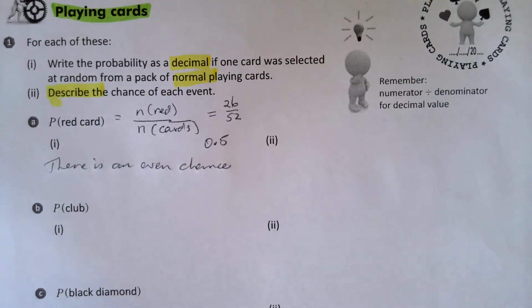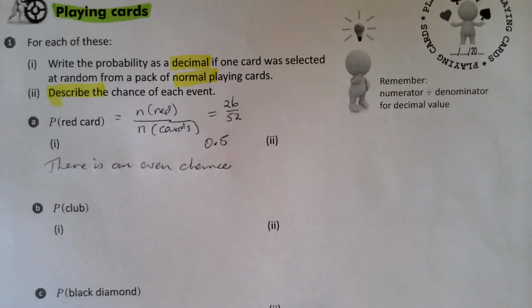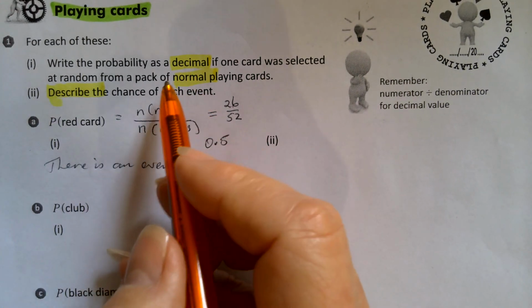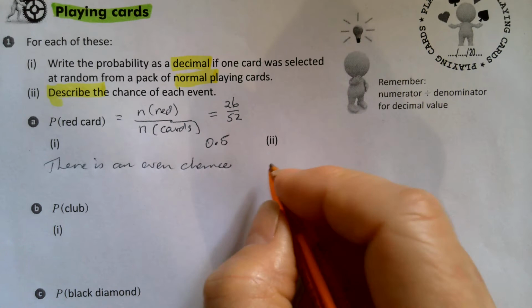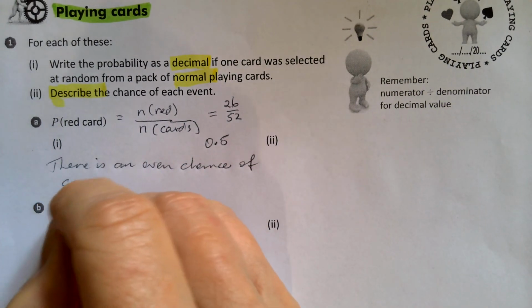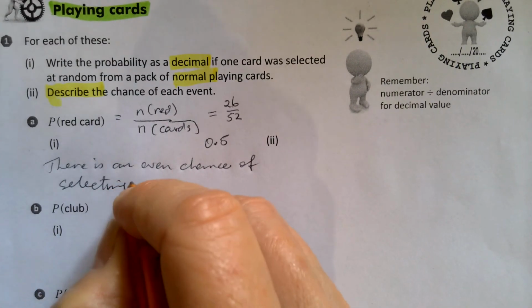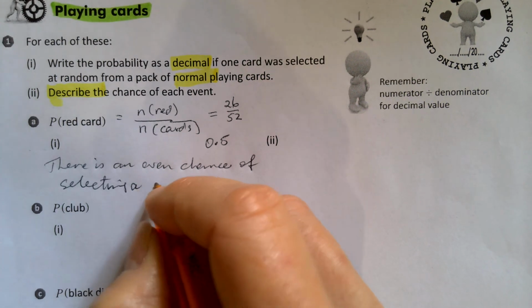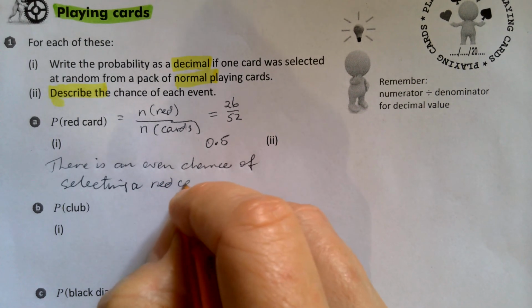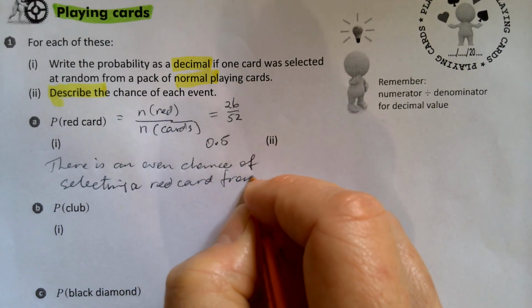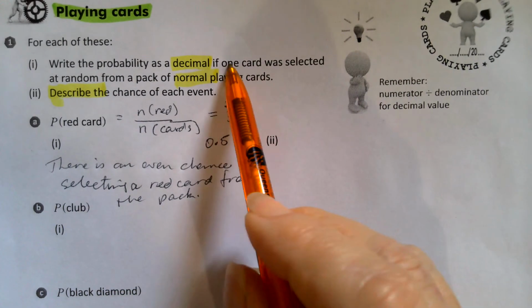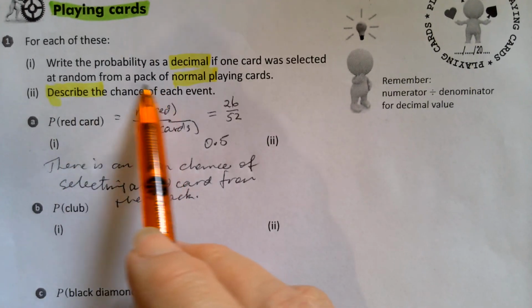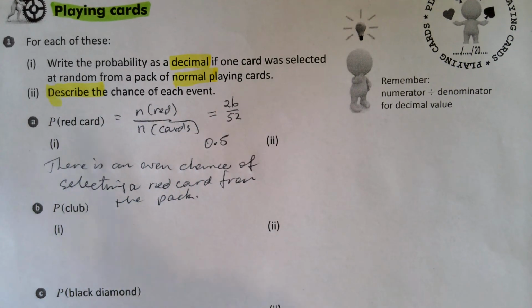We'll go back to that one. Even chance. And the question was of selecting a red card from the pack. So we had one card was selected at random from the pack of cards.